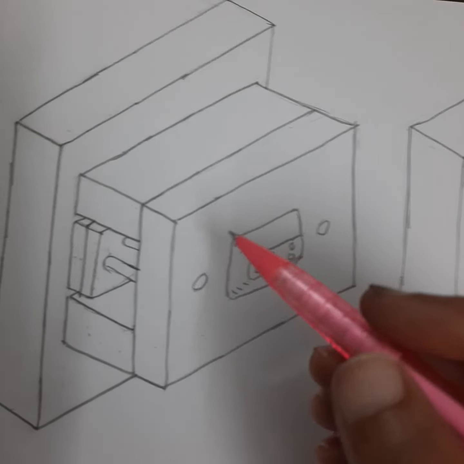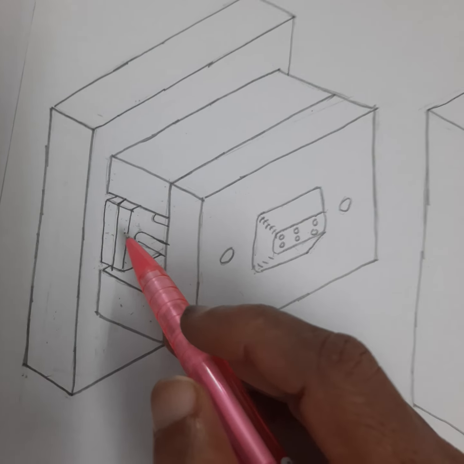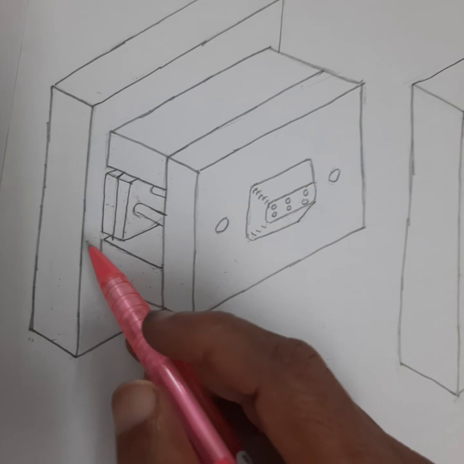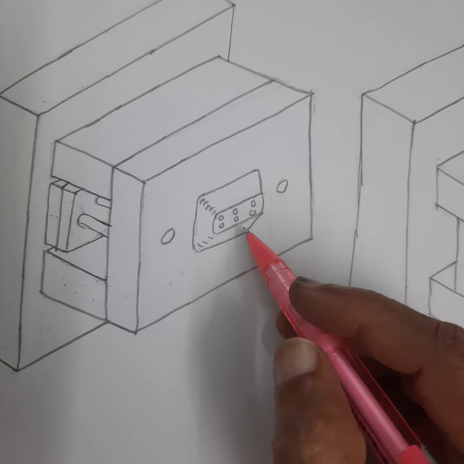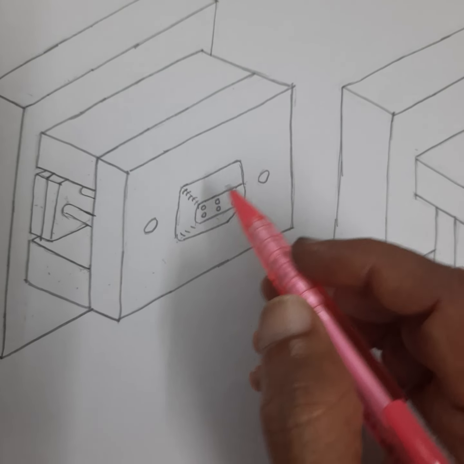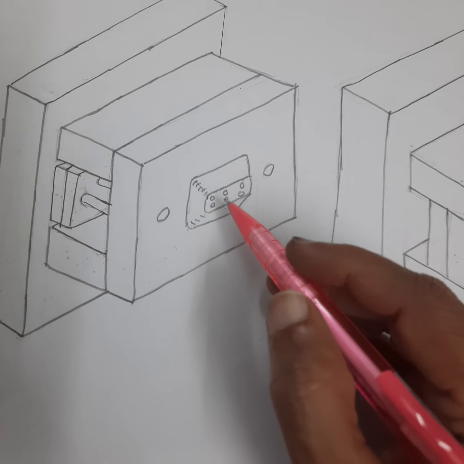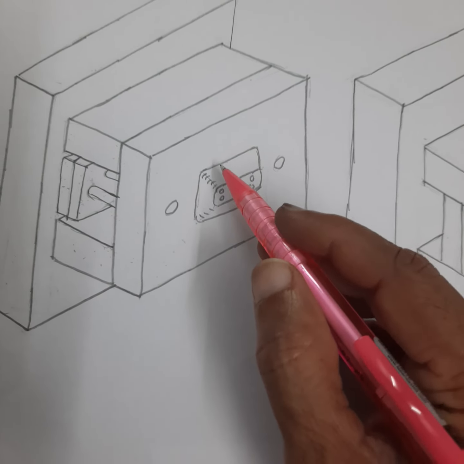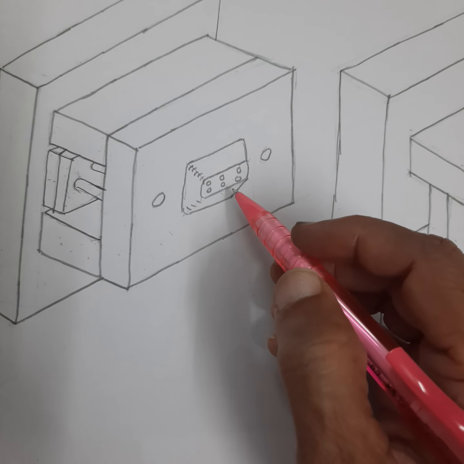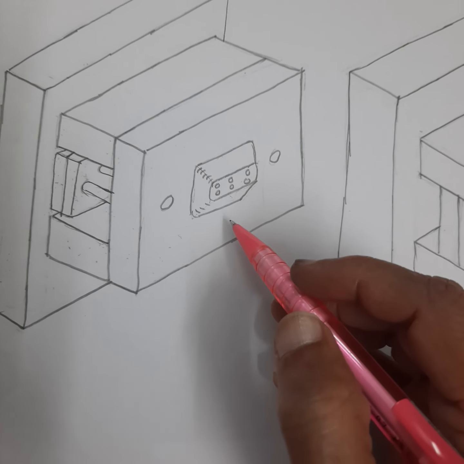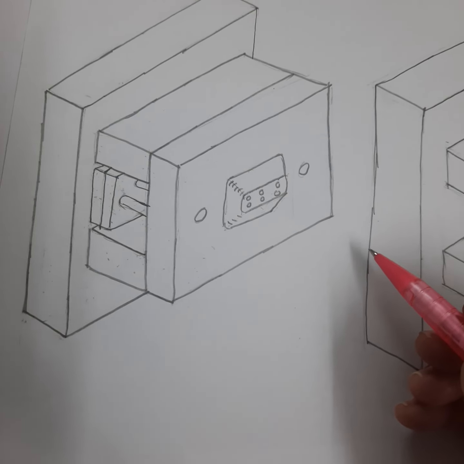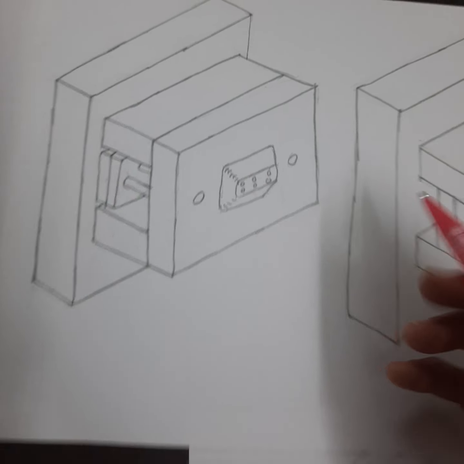Once the SR plates are brought back to their initial position, this is the final condition. So all the 6 pins have been retracted and the pins are in line with the surface of the core. Now the core and cavity are ready for injecting, for producing the second cycle.